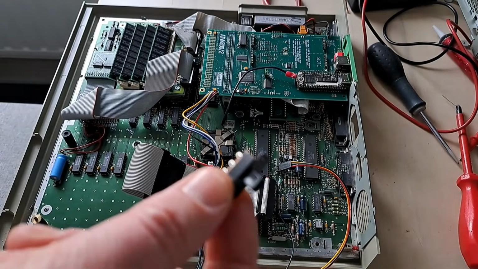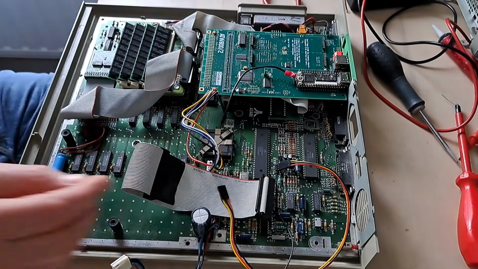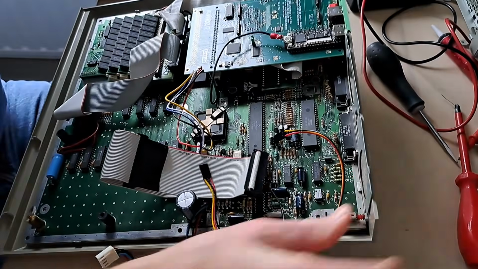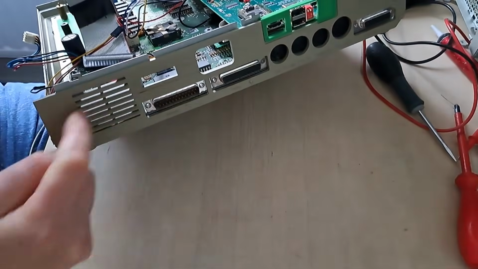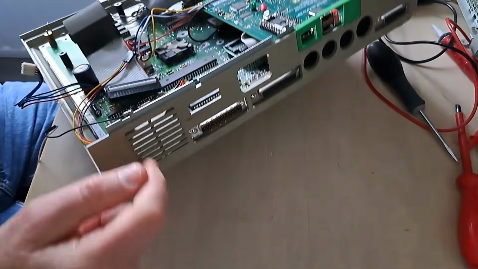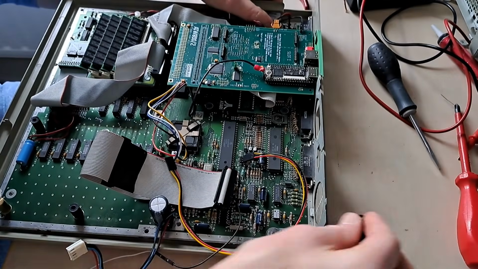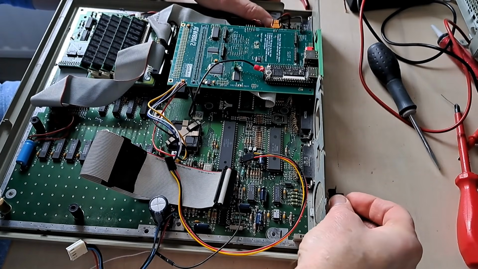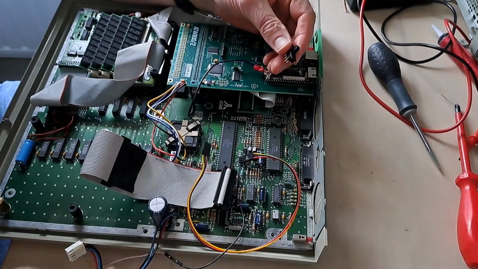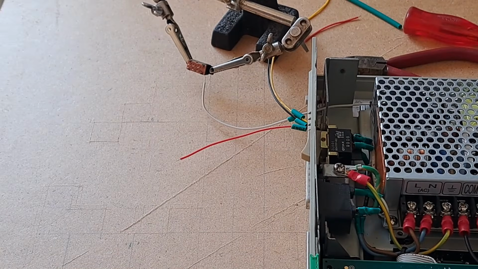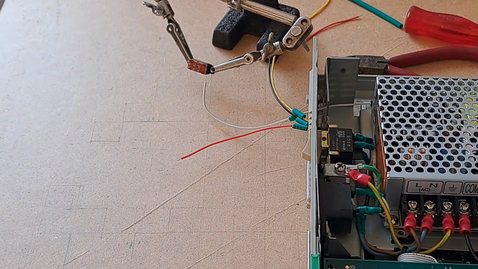Now we just need to find a place for this switch. I don't want to drill a hole in the housing for it. But I still have that grill here where the fan used to be. It could go there somewhere. Then I run the wires through the fan openings. Now the wires are through the openings, we can solder them to the switch.